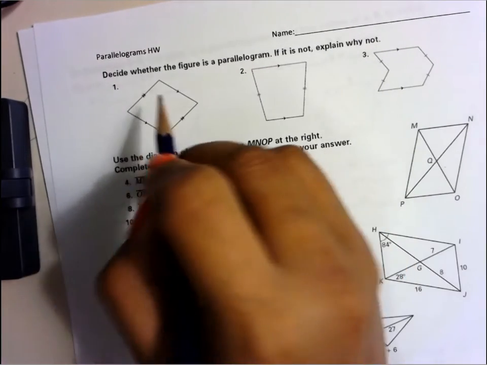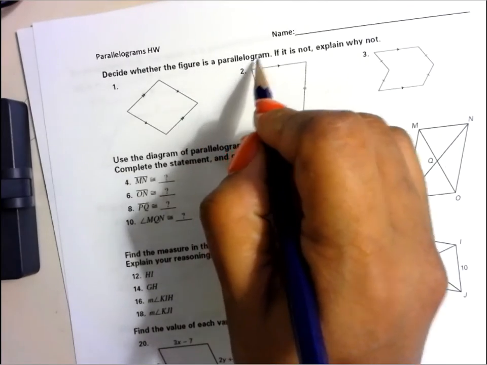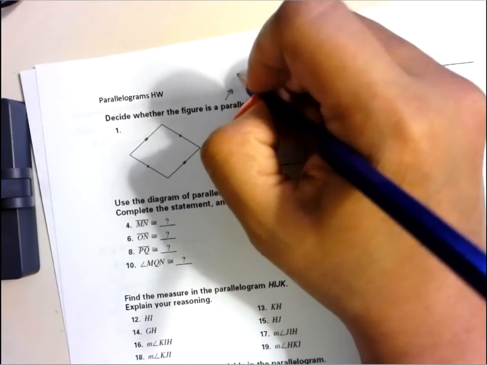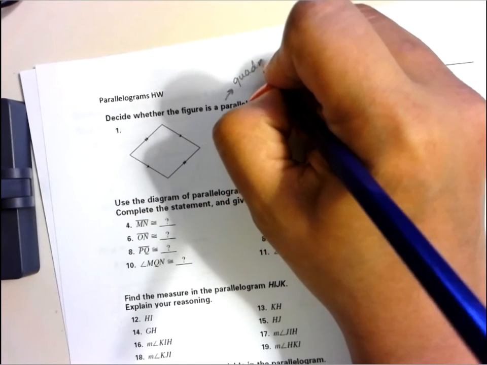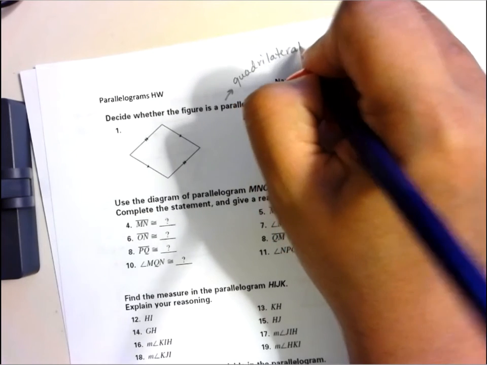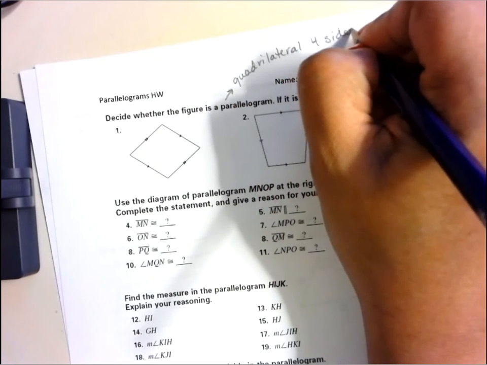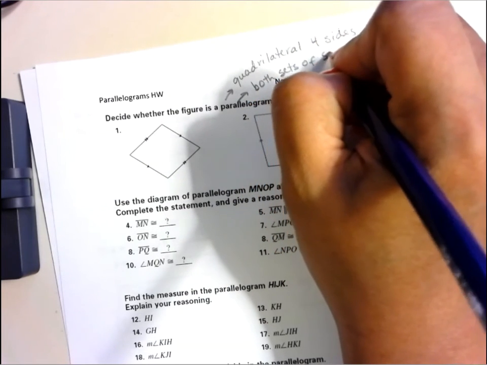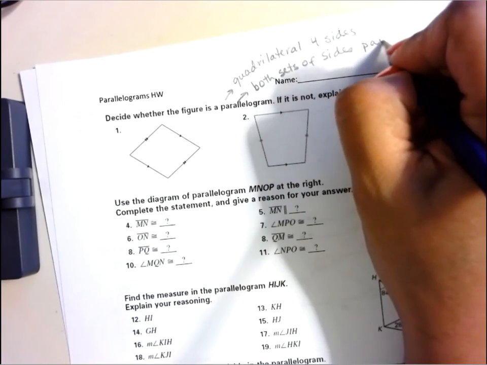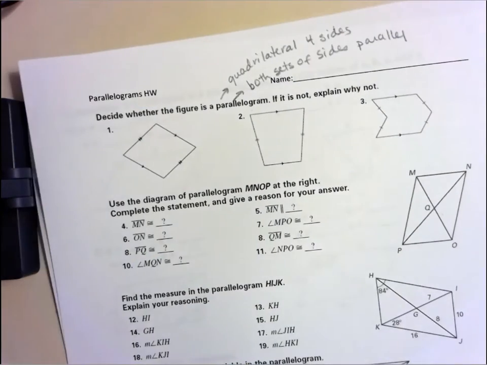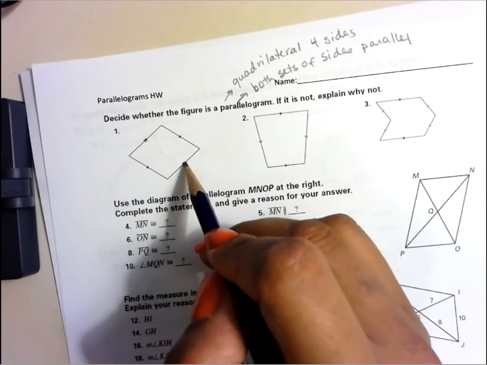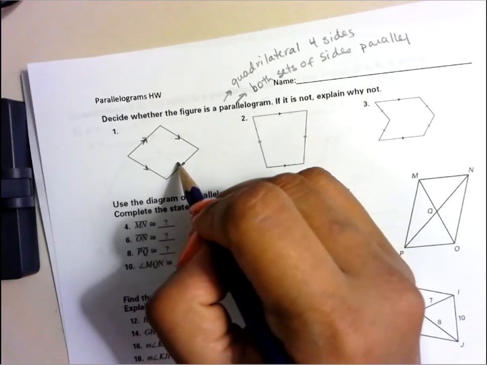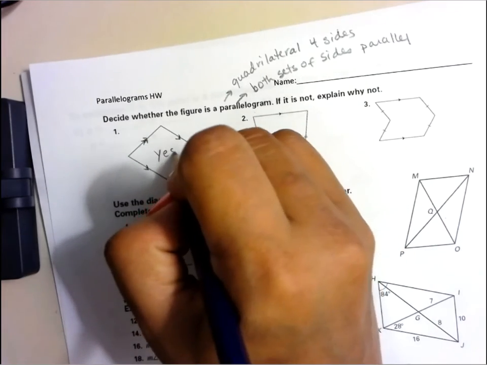So here we go. You need to decide whether this figure is a parallelogram or not. Remember, there's two requirements to be a parallelogram. Number one, you have to be a quadrilateral, which means you've got to have four sides. And also both sets of sides have to be parallel. When you look at this one, it's got four sides and the opposite sides are parallel, so therefore yes, it's a parallelogram.